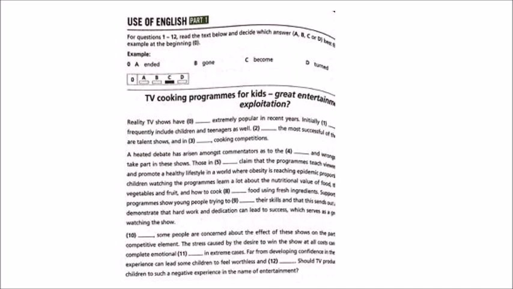Reality TV shows have become extremely popular in recent years, initially featuring just adults. They now frequently include children and teenagers as well. Among the most successful of these kinds of programs are talent shows, and in particular, cooking competitions. A heated debate has arisen amongst commentators as to the rights and wrongs of allowing children to take part in these shows. Those in favor claim that the programs teach viewers good eating habits and promote a healthy lifestyle in a world where obesity is reaching epidemic proportions.